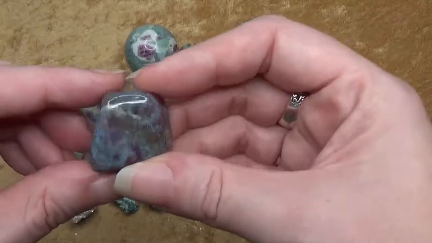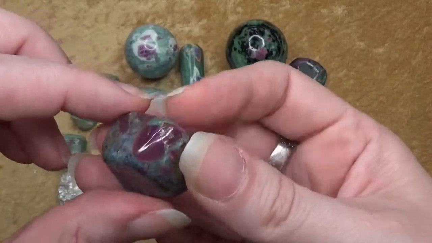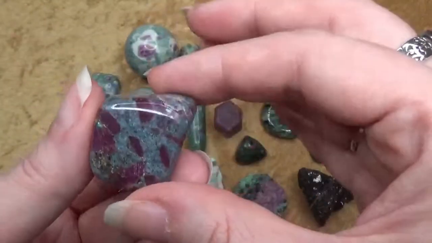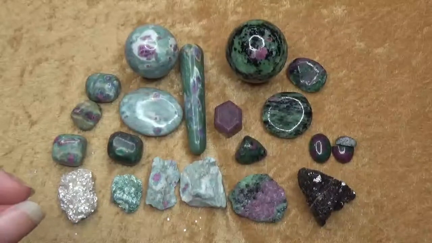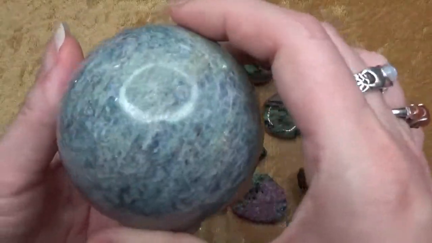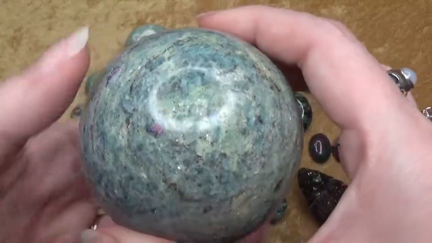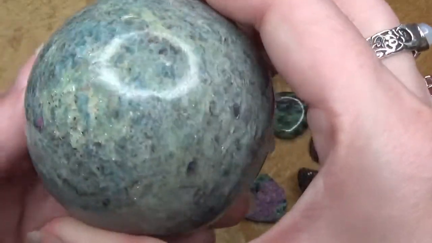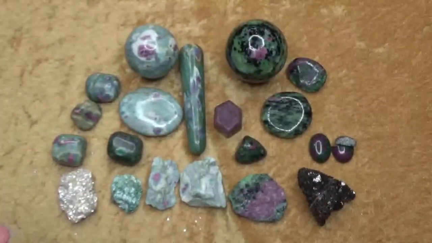Speaking of, this piece is actually just ruby and kyanite. And I've also got over here a sphere that is mostly the fuchsite and kyanite, with just a few hints of the ruby. Just so you guys can see a couple of different variations there.